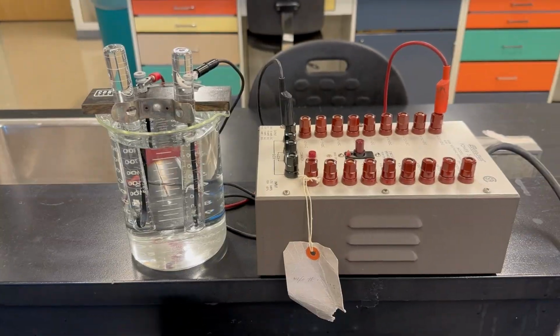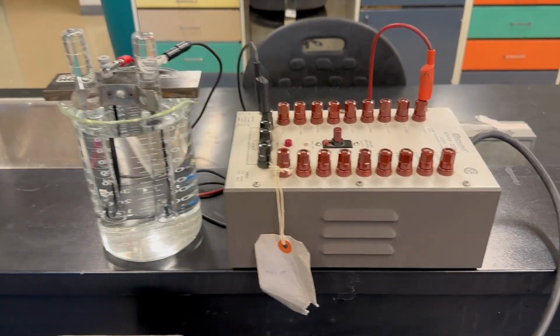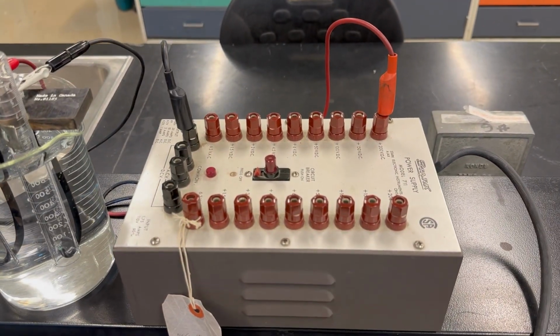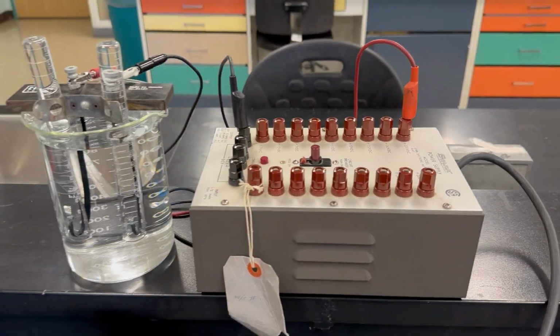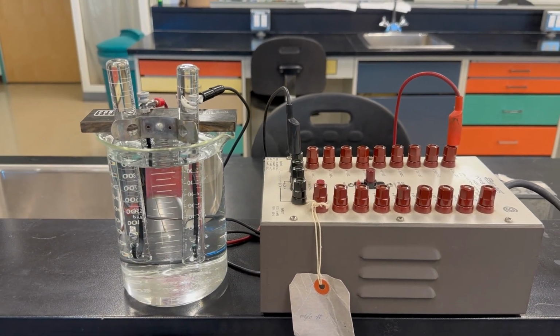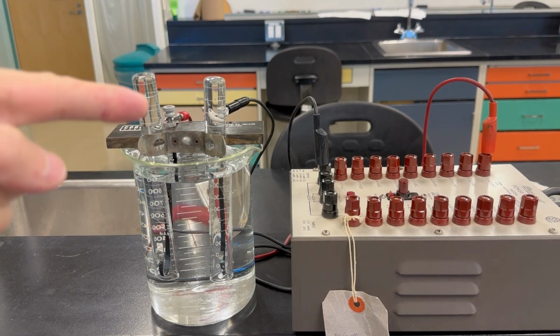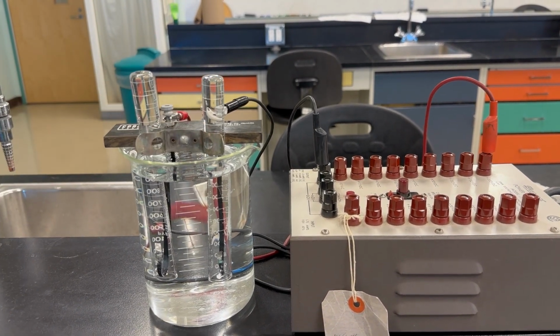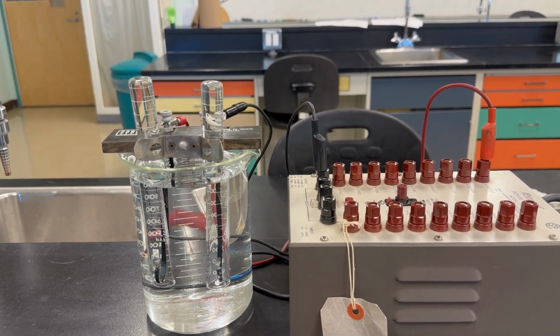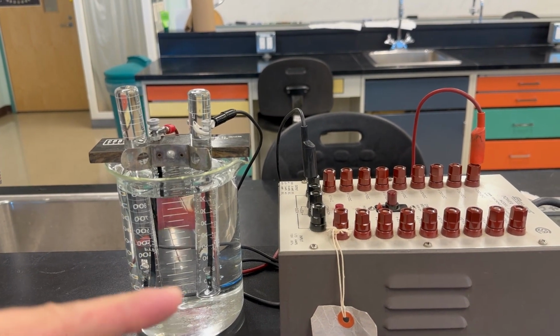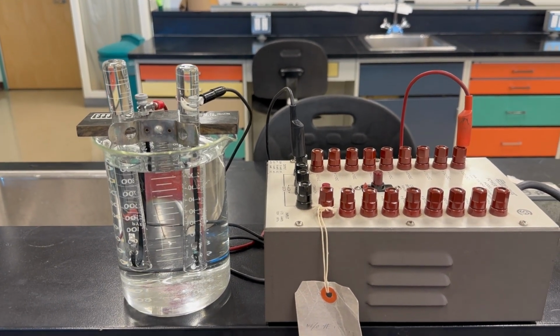Here's the setup for the decomposition of water. This is the power source that will supply 200 volts of electricity to flow through this water setup here. And if you look close, you can see that these tubes are full of water, and we will see that the electrodes down here is where the bubbles will form.